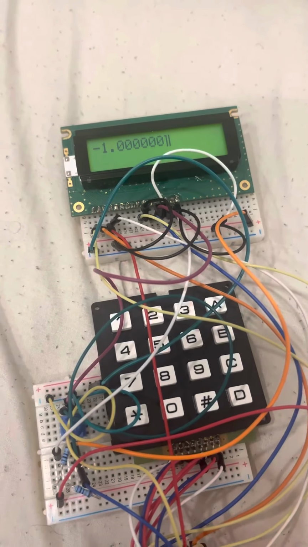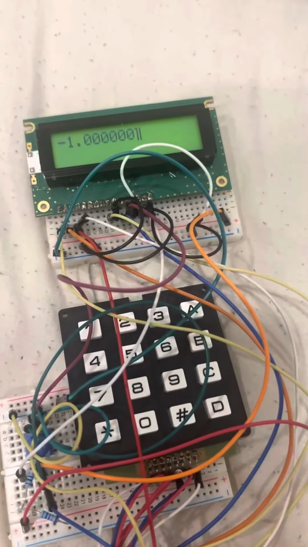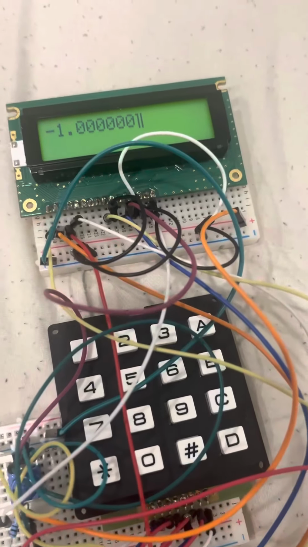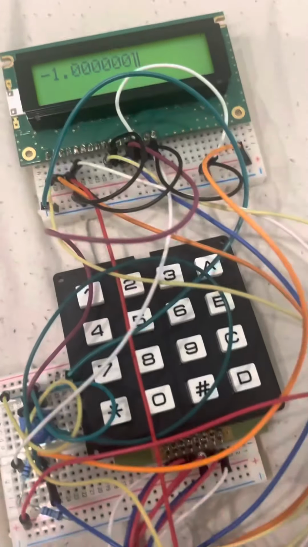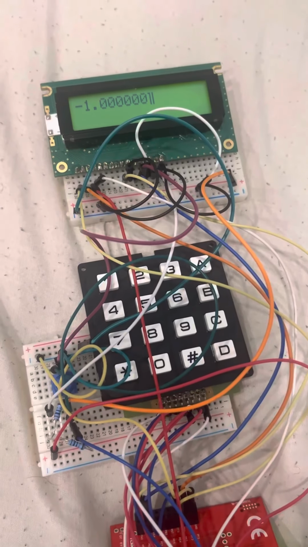So that's the positive and negative resolution. It is able to go through each sign and resolve that into one sign, which is then used in the calculation. That's the positive negative resolution implemented on my calculator.